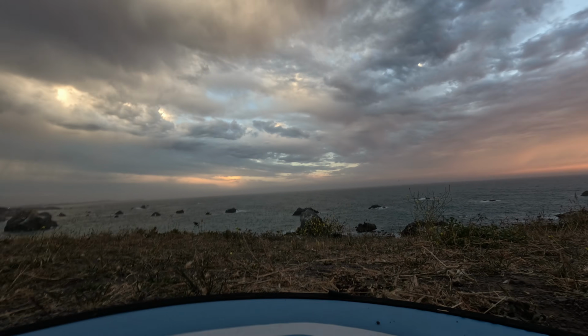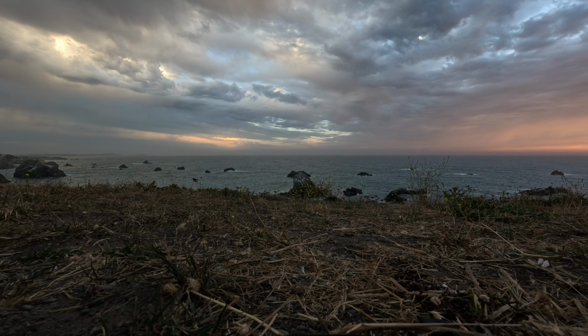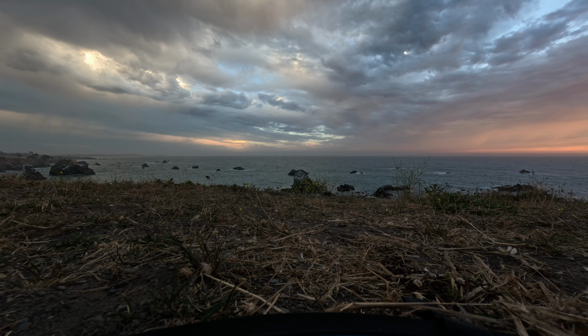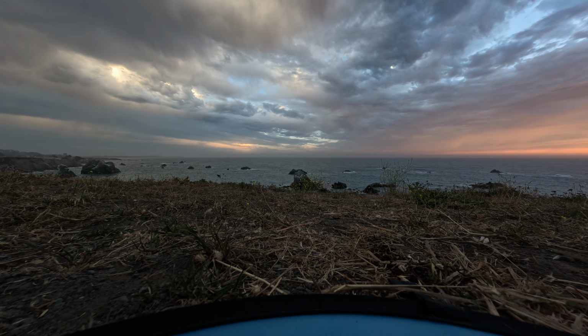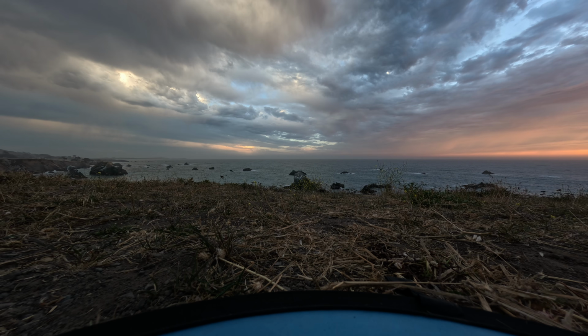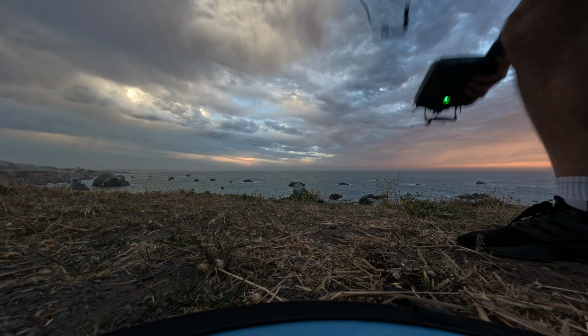Telemetry recovered. Right now the sun's starting to poke out now, so we're gonna get some really nice contrast, some really nice light flares. So let's try to take advantage of that. Make sure the GoPro's rolling.